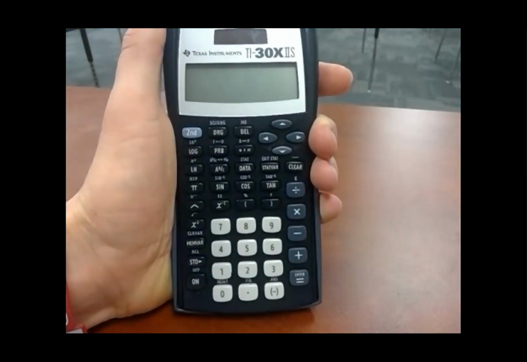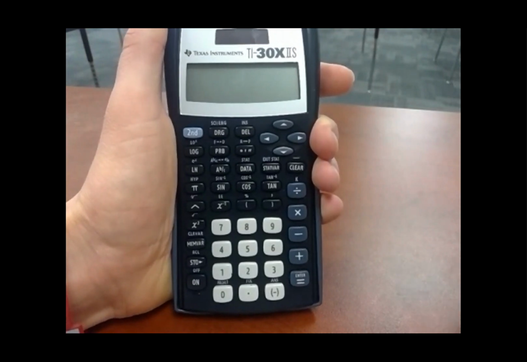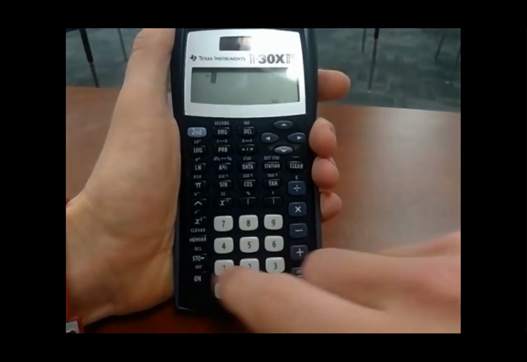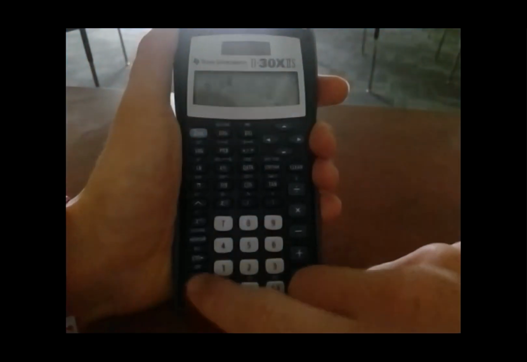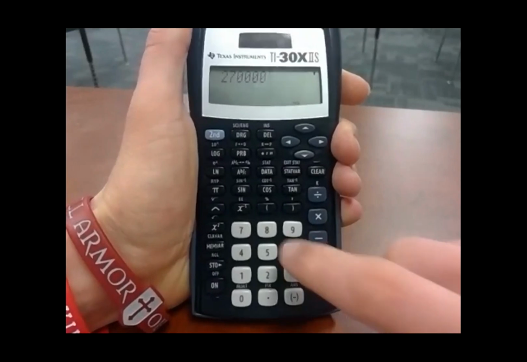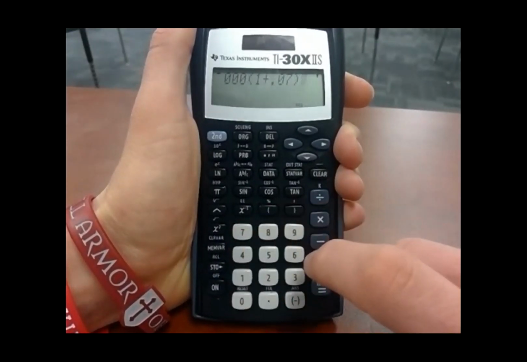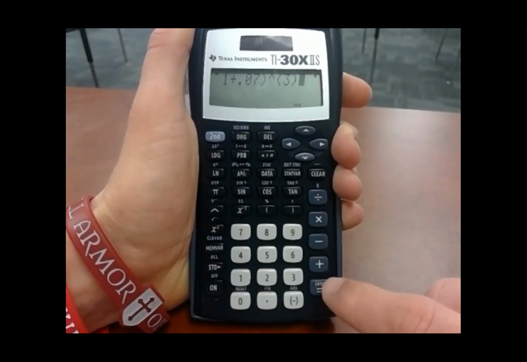So here, I'm going to plug what I just have into my calculator. 270,000 parentheses 1 plus 0.07 close parenthesis to the third power.